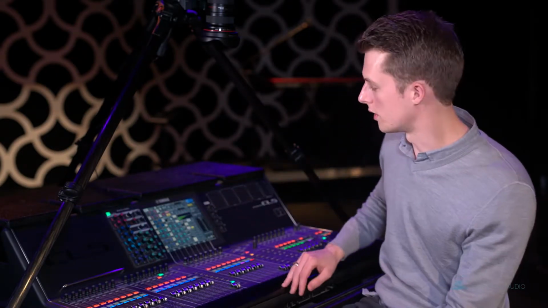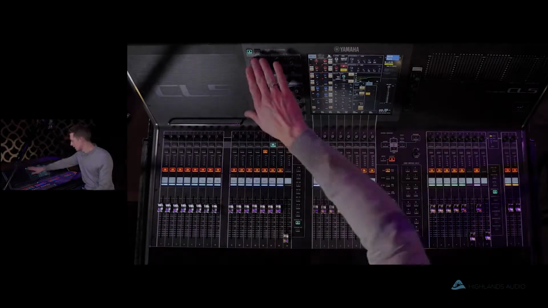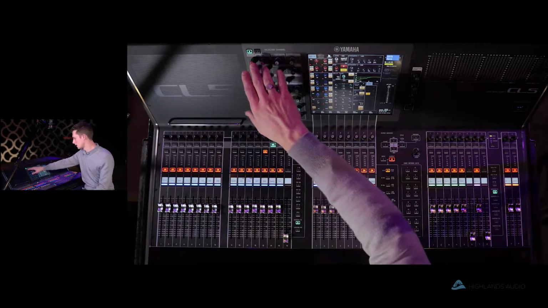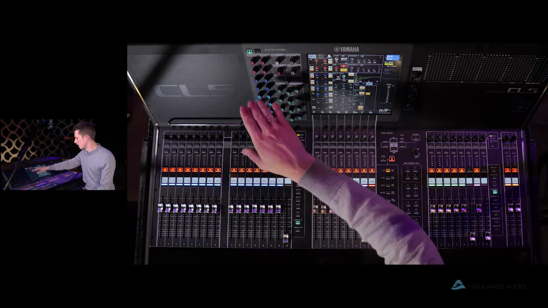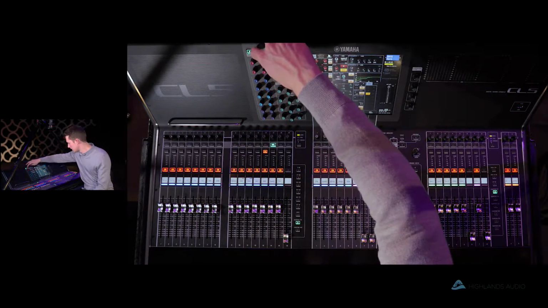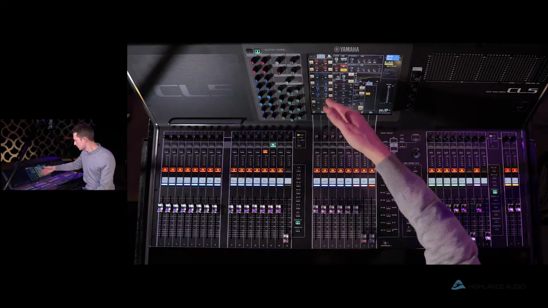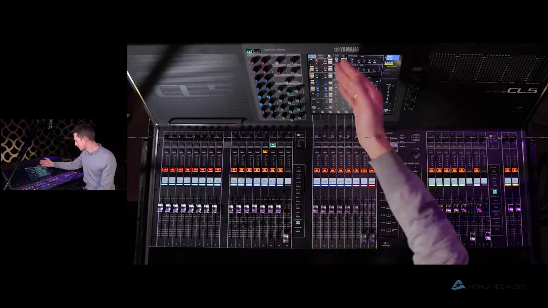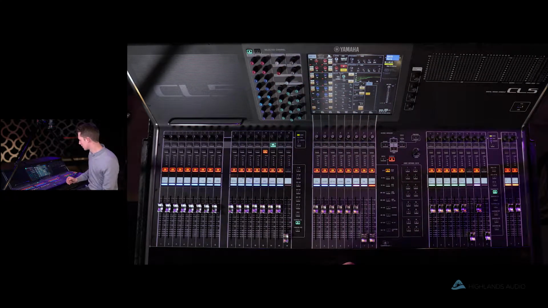All right, so the next thing we're going to hit is the aux section right here on the actual console. At the top of the aux section, you have two buttons. That's the selector that basically lets you page over to the next set of auxes and matrices. So if we hit this button, it's going to take us to the next page, and this is the first page. So it's pretty self-explanatory.